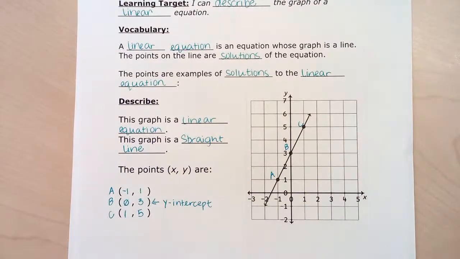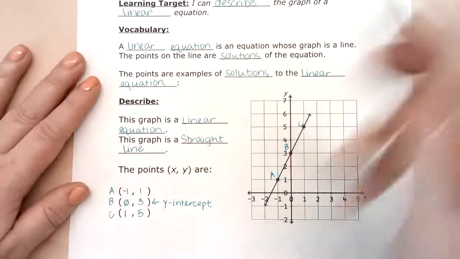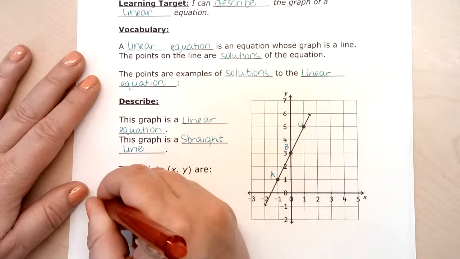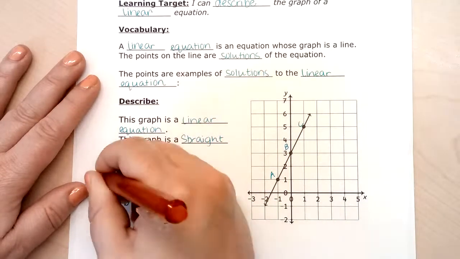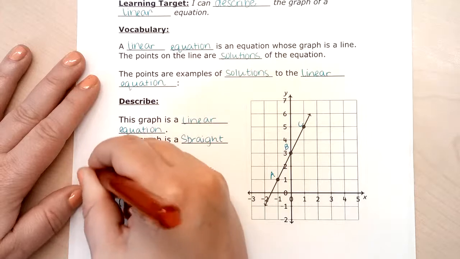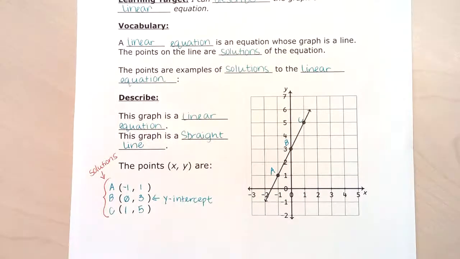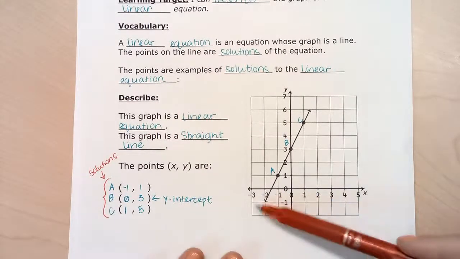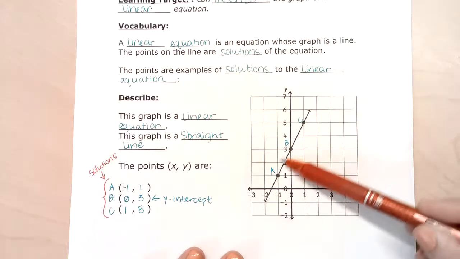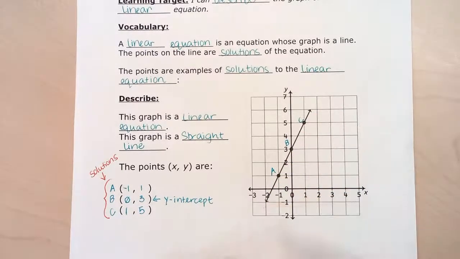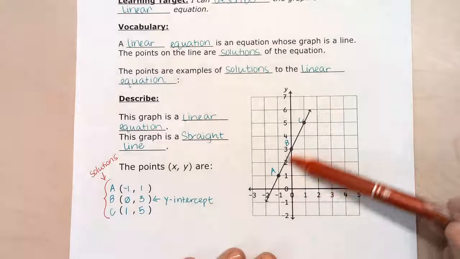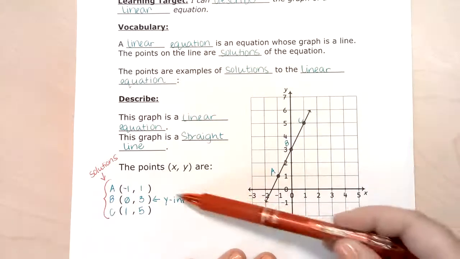These are examples of, I'm going to draw a little bracket with an arrow, solutions. These are solutions to the linear equation, this line, this graph here. These points are solutions. There are many, many, many more solutions. These are 3 of them.